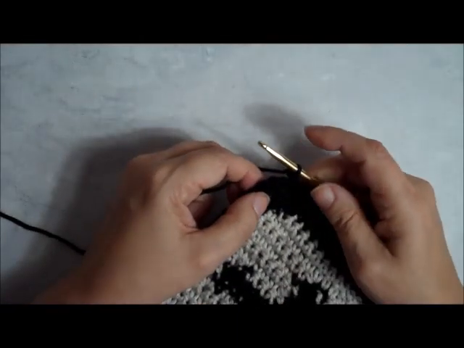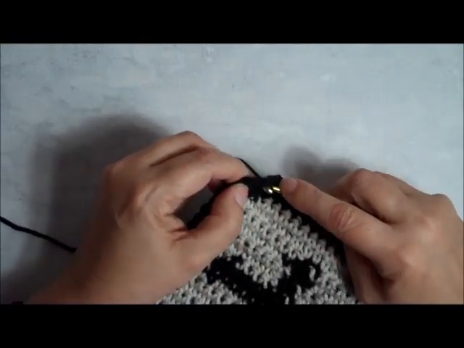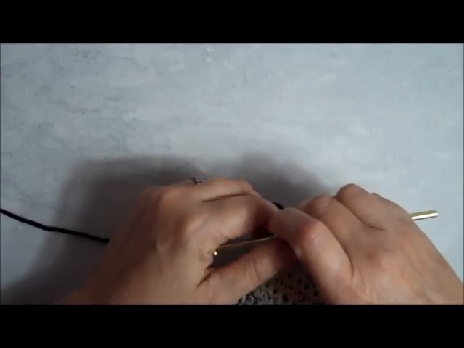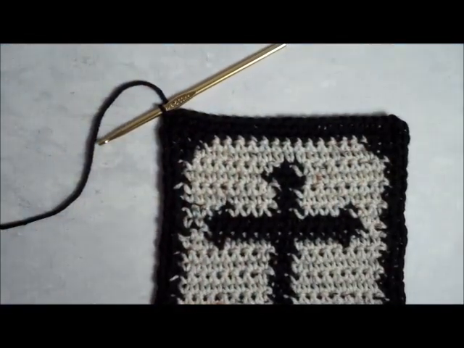Okay, when we hit stitch number 19, go ahead and just do a slip stitch, which is just pull the yarn through just like that, because you're right at the corner. And there you go, you did it.